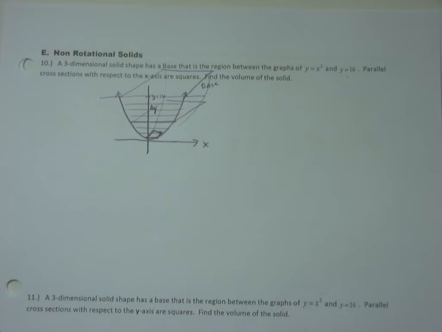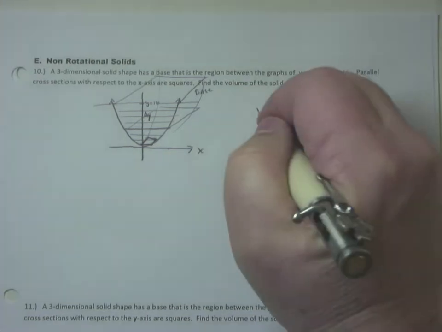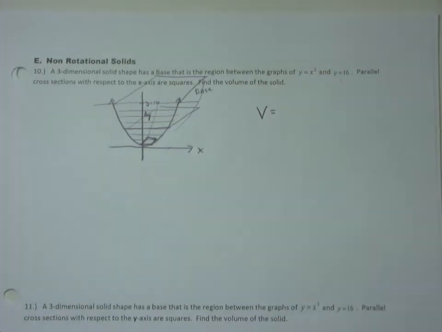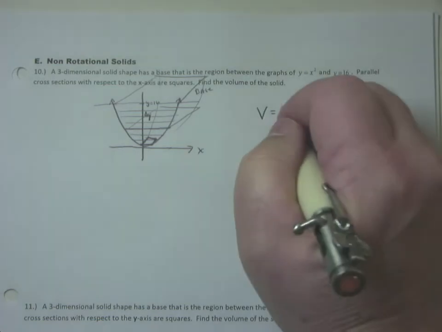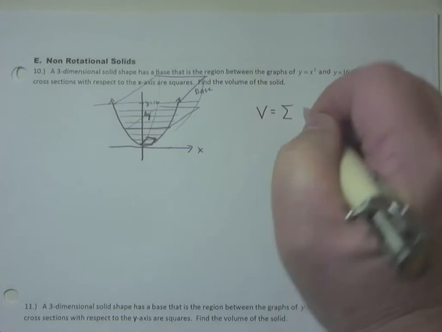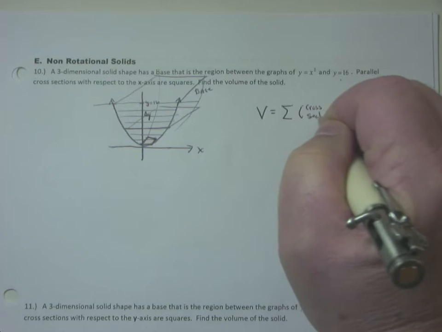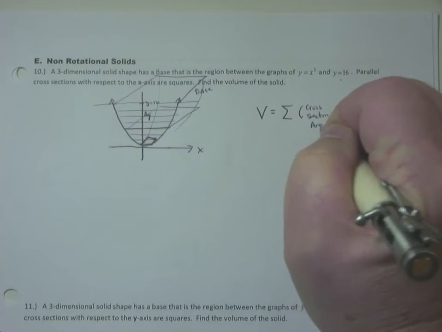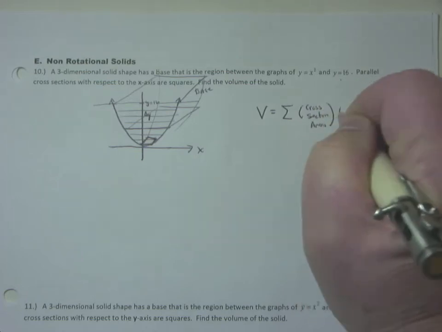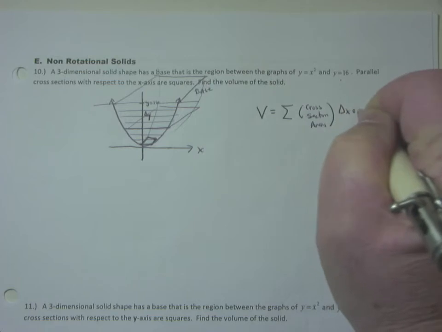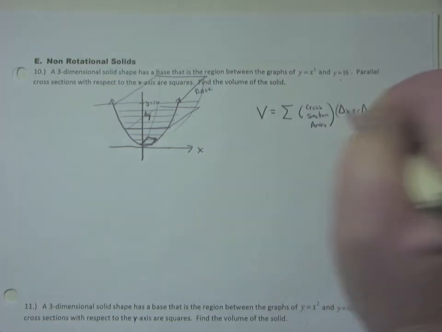But here's the idea. To calculate volume, here is your formula for non-rotational solids. It's classic calculus. We have another formula: the sum of the cross section areas times either delta x or delta y.